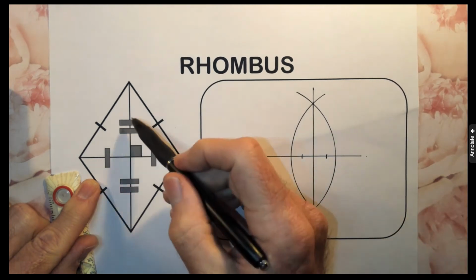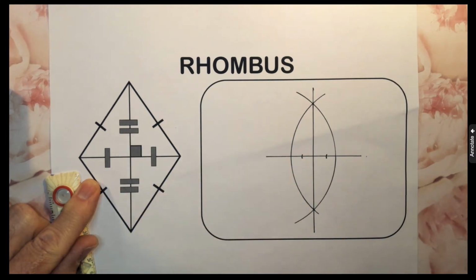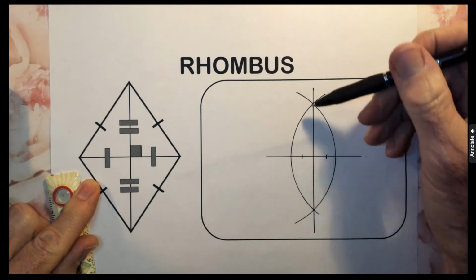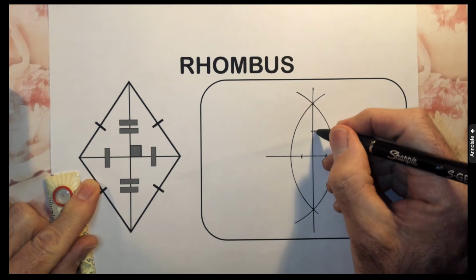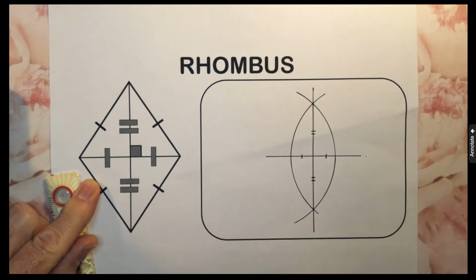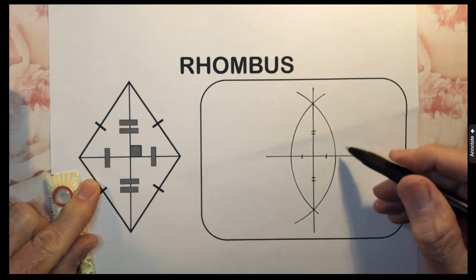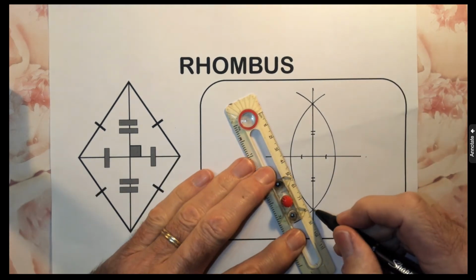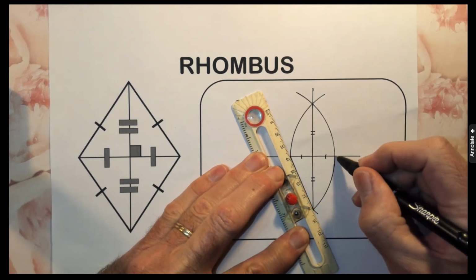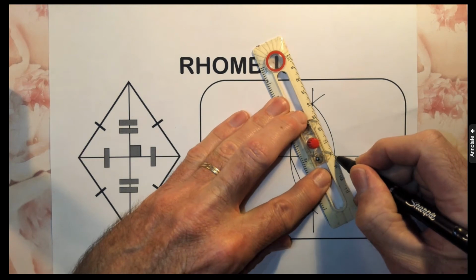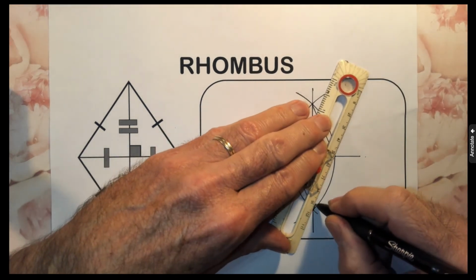And then if I look at the segment above and the segment below, they both have 2 marks. So those are congruent segments. But this arc and this arc already cut off congruent segments above and congruent segments below. So now if I just connect these points of intersection, I will have a perfect rhombus. The opposite sides will be parallel. And all 4 sides will be congruent.